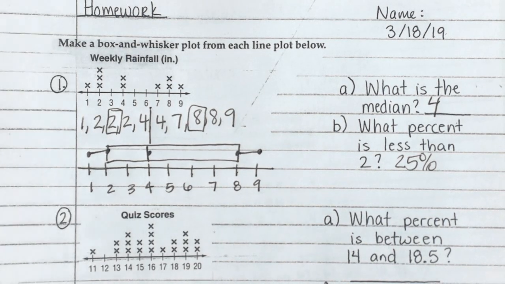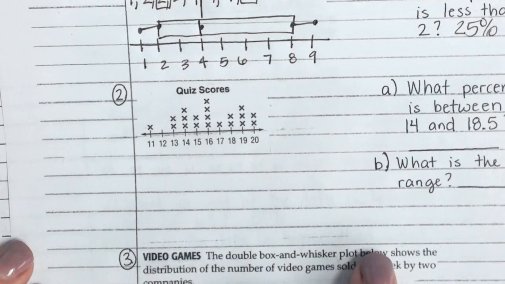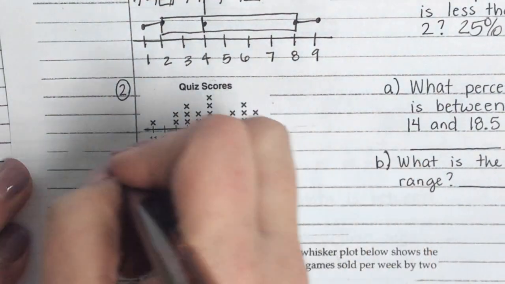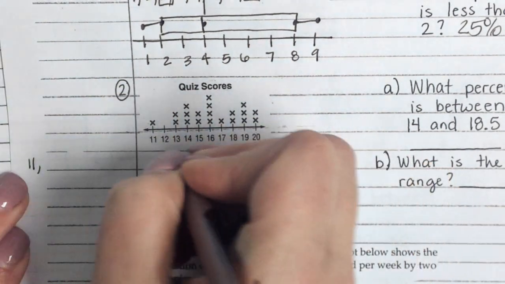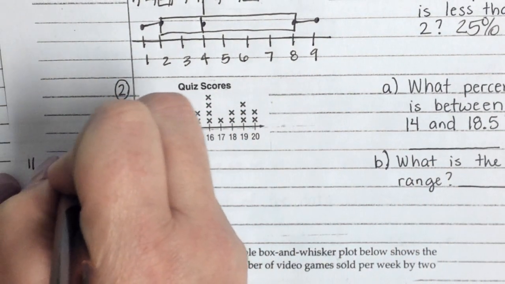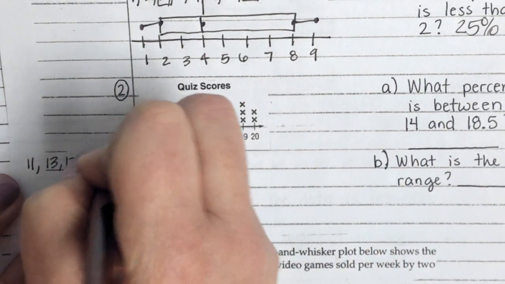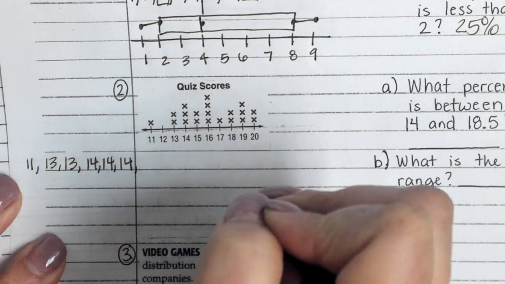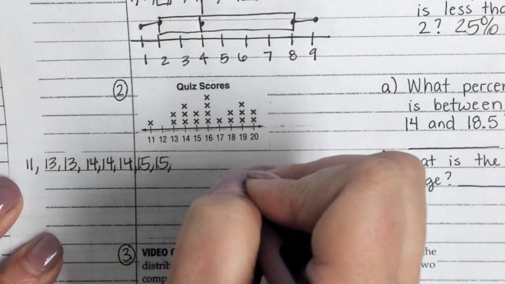Now, I'm going to forewarn you to fill in all these numbers. You got to back it up all the way. Okay, so we've got one 11, two 13s, three 14s, two 15s.